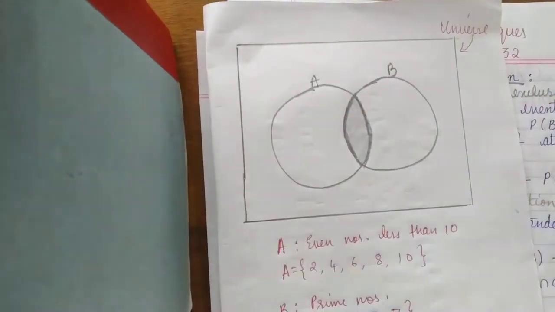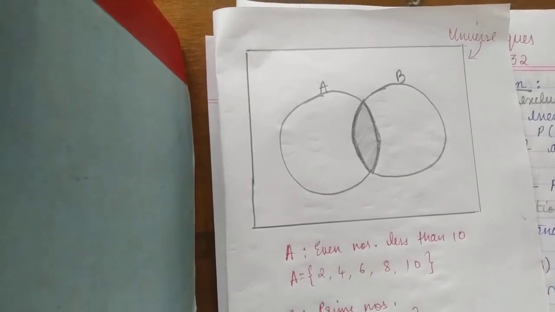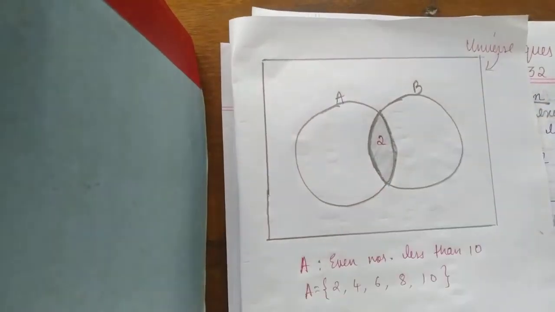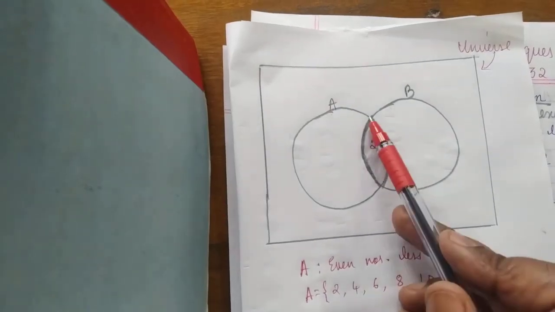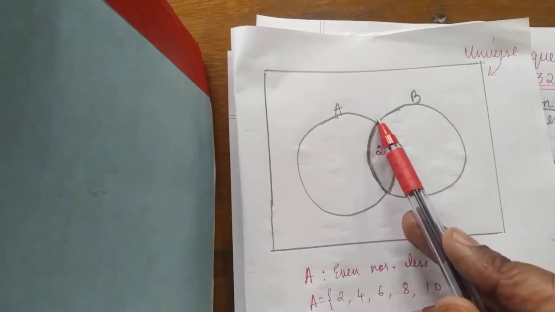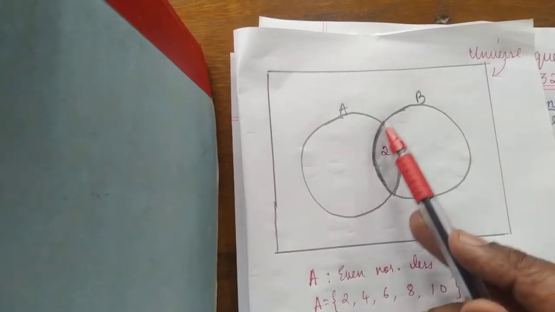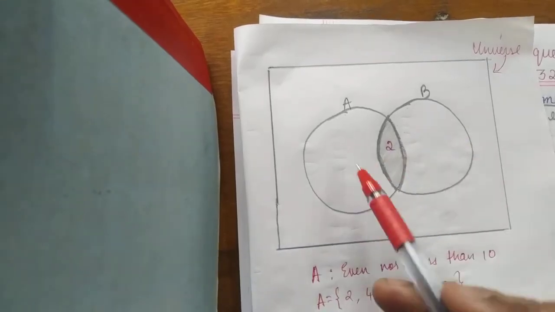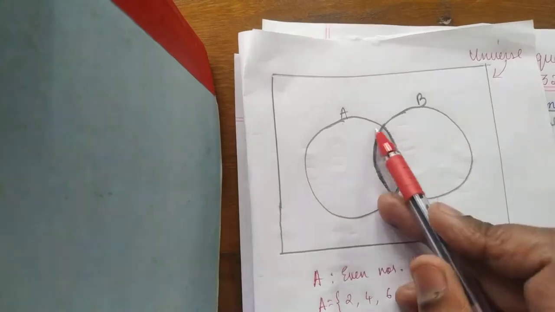Now if I want to show this in a Venn diagram, how will I show it? 2 is here, 2 is here. It is there in A as well as B, so it will come in the common space. This is the important part. This is the common space where both are intersecting, and that is why this part is known as intersection. It is there in A as well as in B. That is, A and B are intersected, and that is why it is known as intersection. This part.